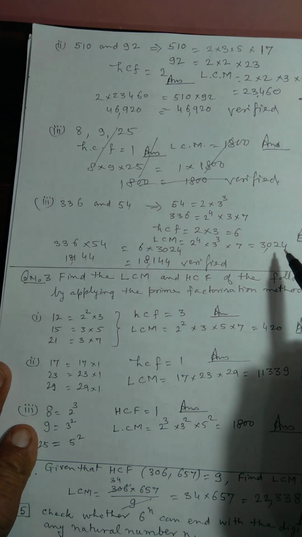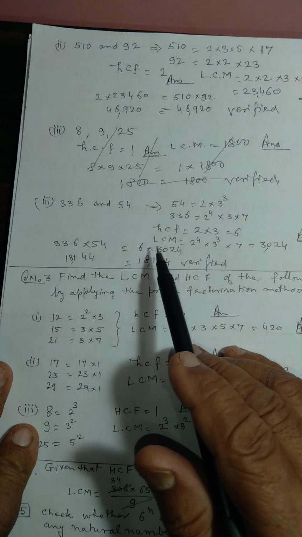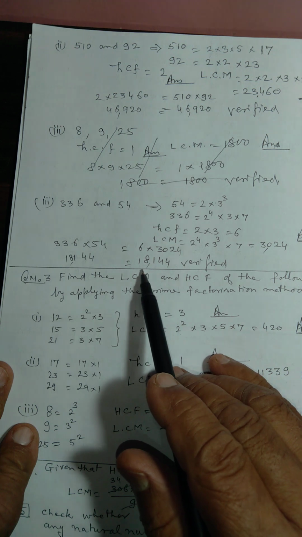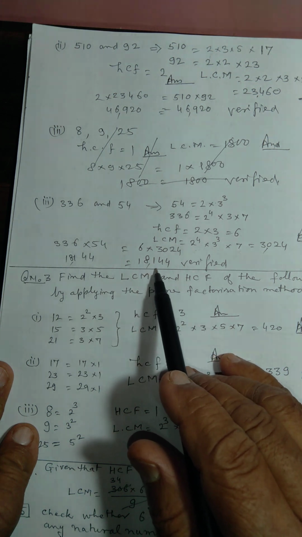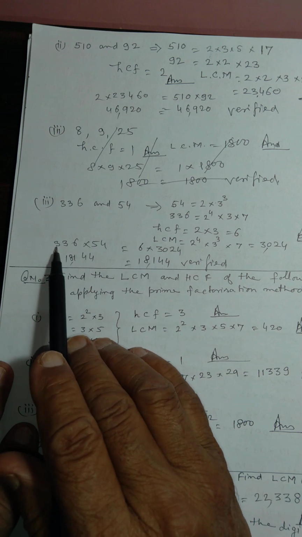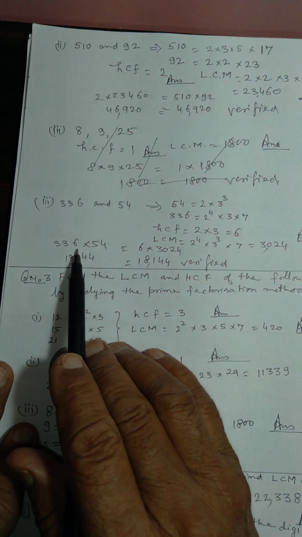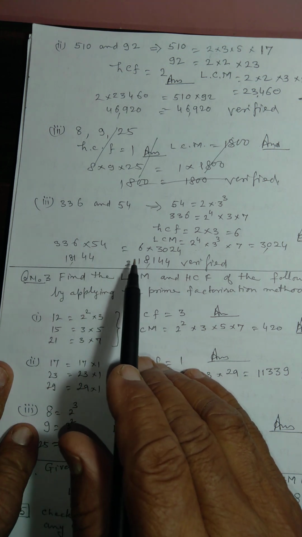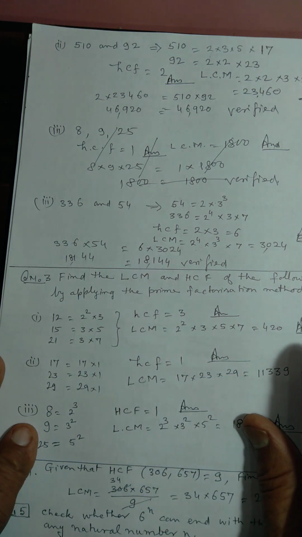Now you see, HCF into LCM will be equal to 18,144. And if you just multiply the numbers, the product of the numbers, that is 336 into 54, it will also be equal to 18,144. Hence it is verified that it is also correct.